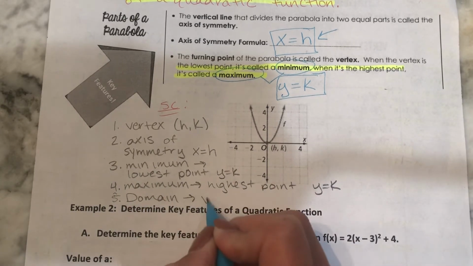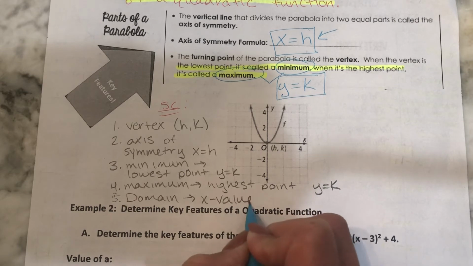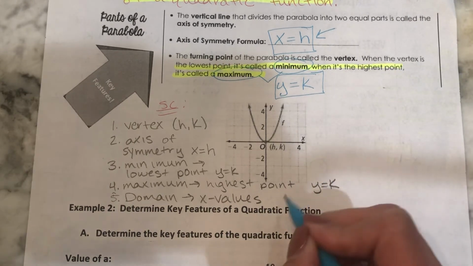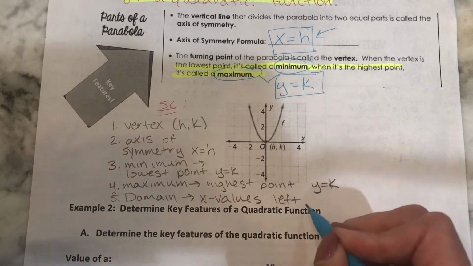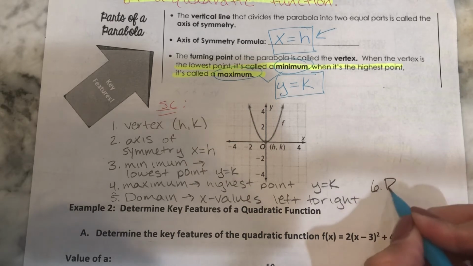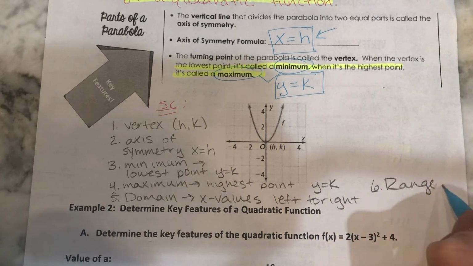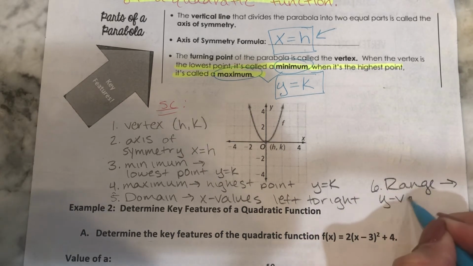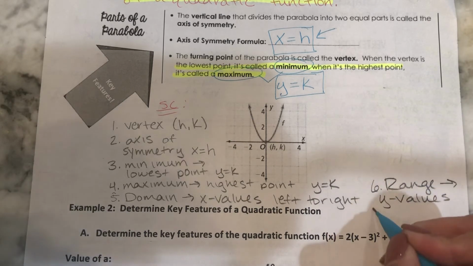Those are your x values, looking at the graph left to right. And then lastly, your range. And those are your y values, bottom to top.